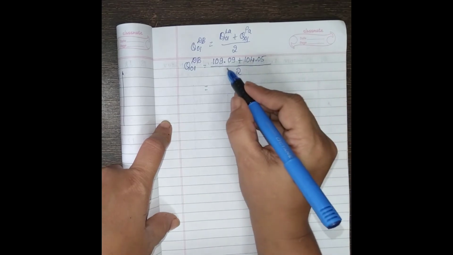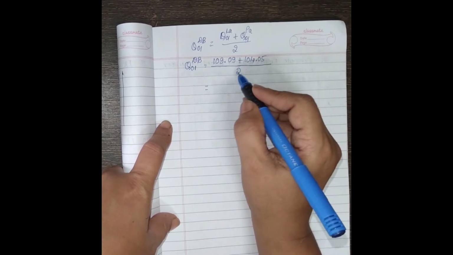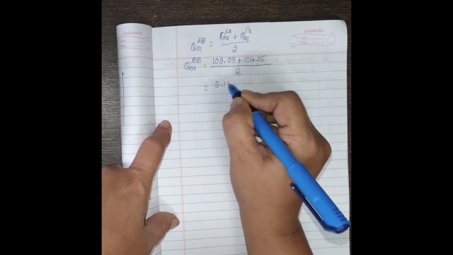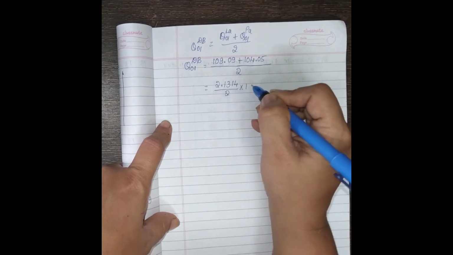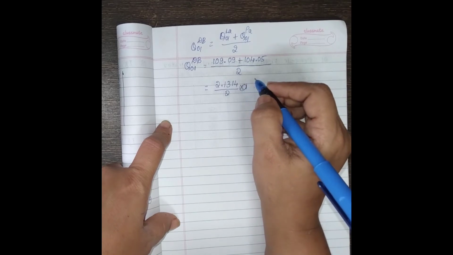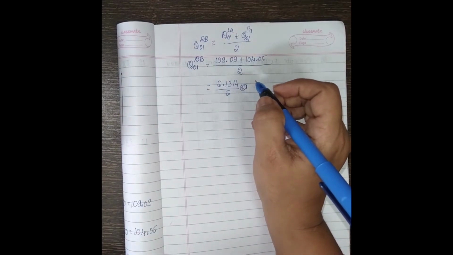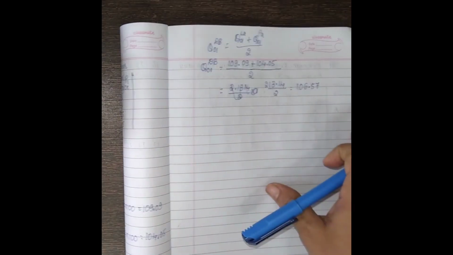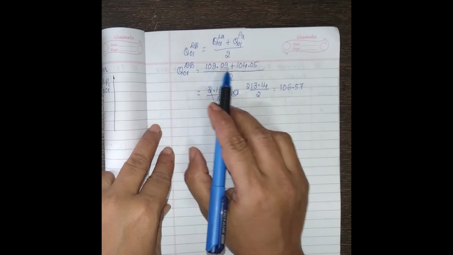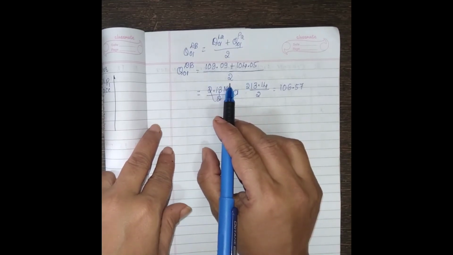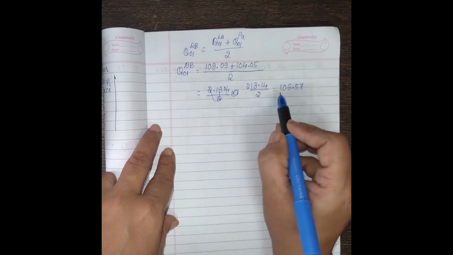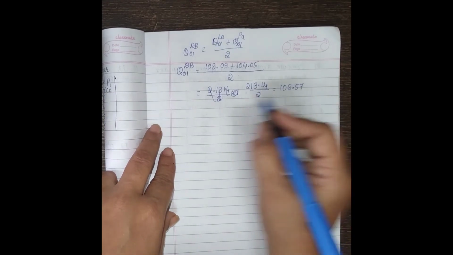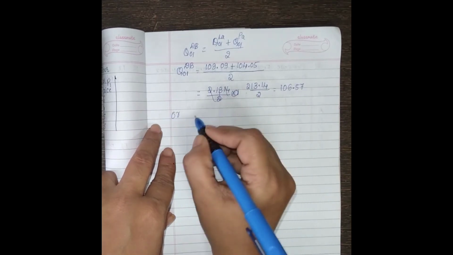Then you have to add and divide by 2. 213.14 divided by 2, you are getting the answer. The last year's plus past year's divided by 2, the quantity index number. 213.14 divided by 2 is equal to 106.57. Or otherwise you can calculate with the formula.